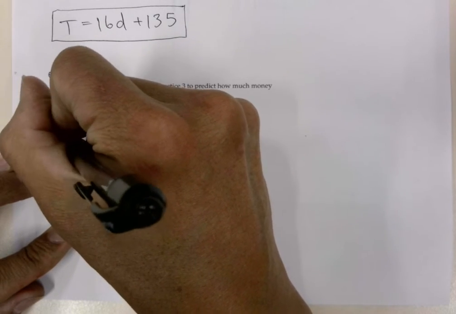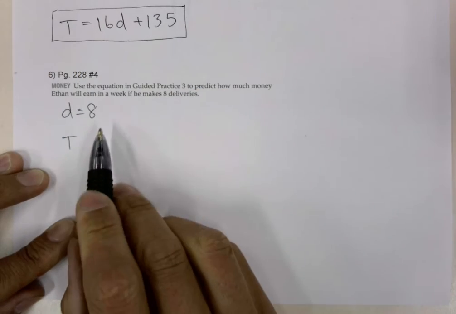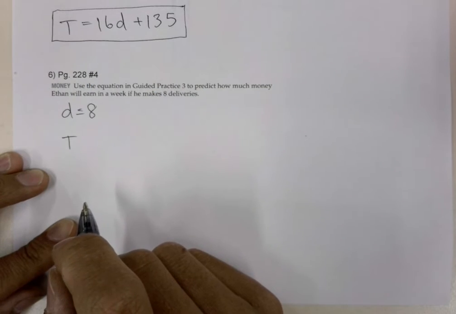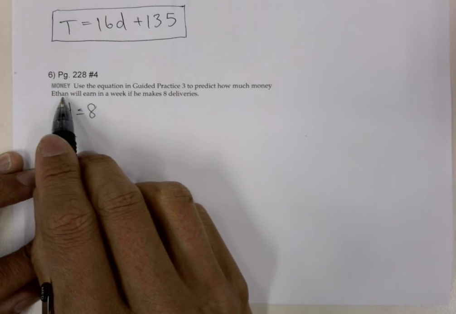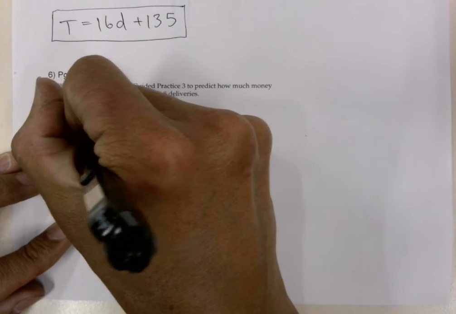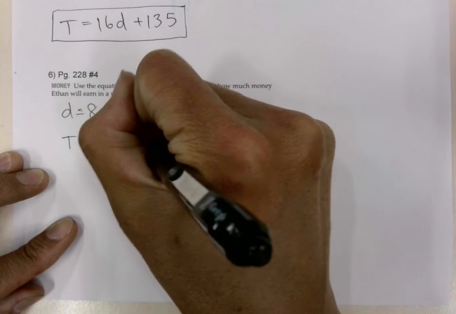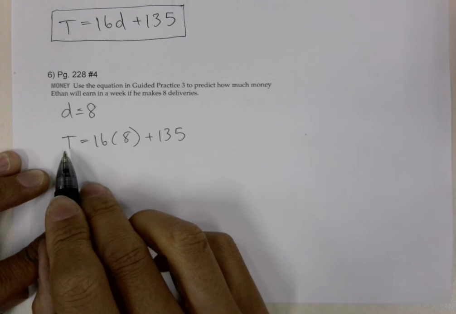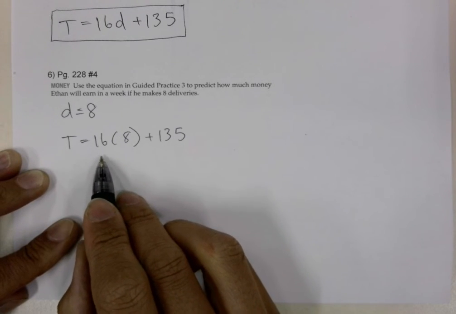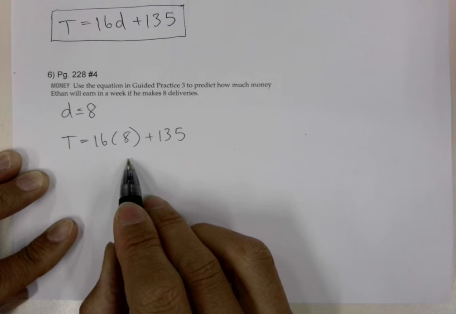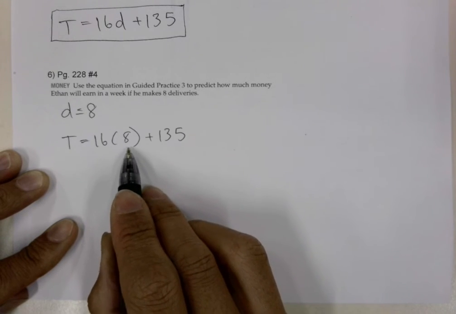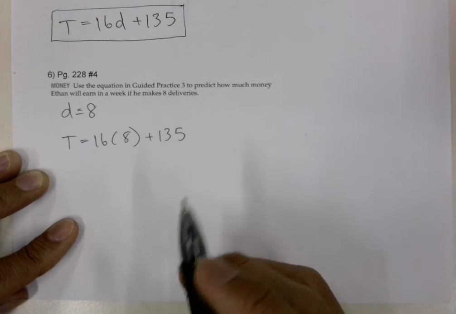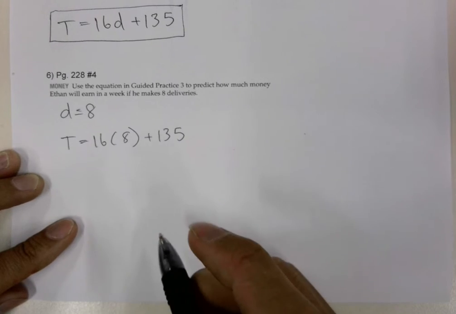We can use our linear equation and substitute in the value 8 for D, and that will give us our value of how much Ethan has earned in a week. So total pay is equal to how much he earns per delivery times how many deliveries he made that week plus his base pay, his weekly salary. Let's go ahead and calculate the total pay.